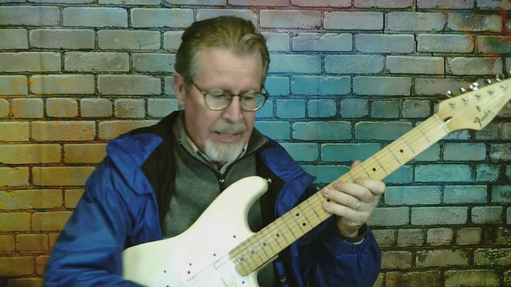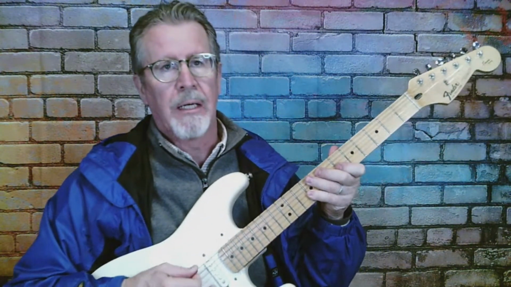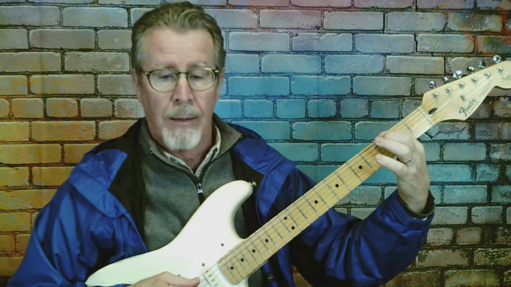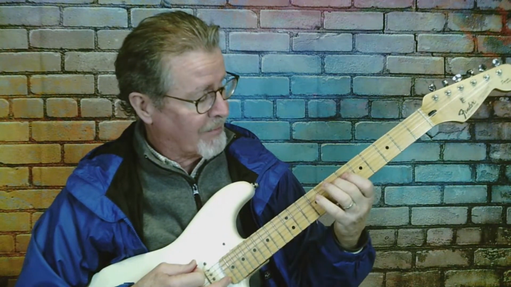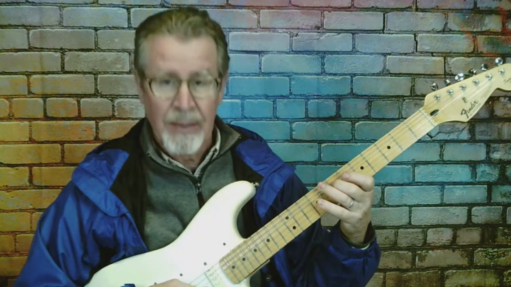So if I'm going to play on the 6th string and it has a 3, it's right there, 6th string, 3rd fret. If I'm going to play on the 3rd string, 7, it's right there.